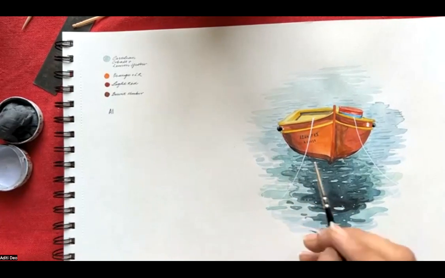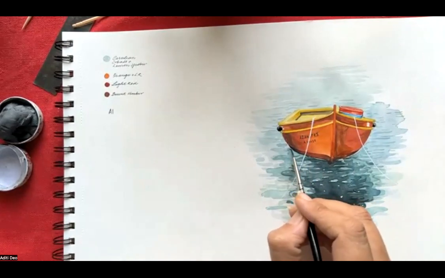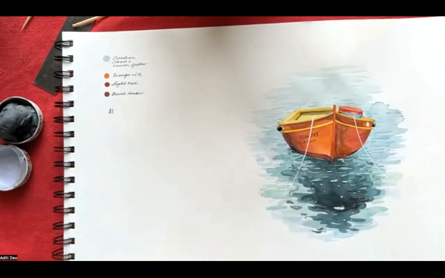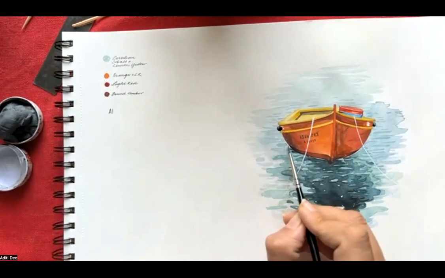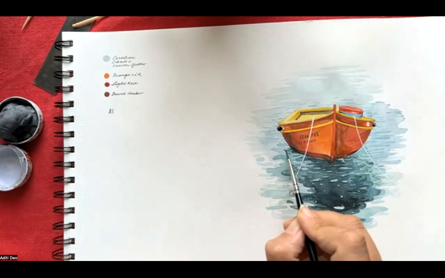For some reason my boat looks like it's floating above water. So I'm going to add a little dark shadow towards the edges also. Same thing. Same color.